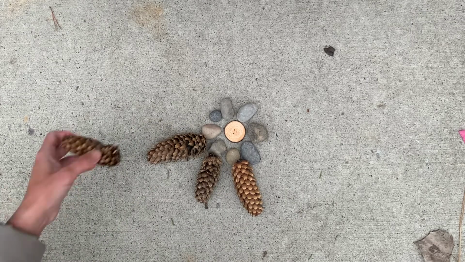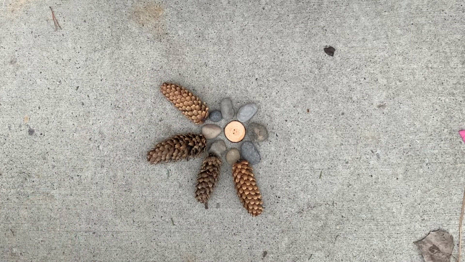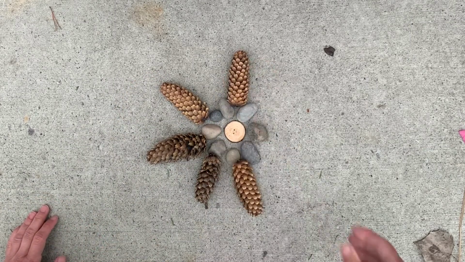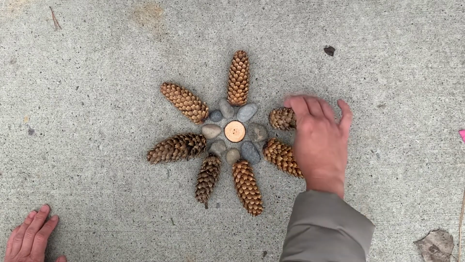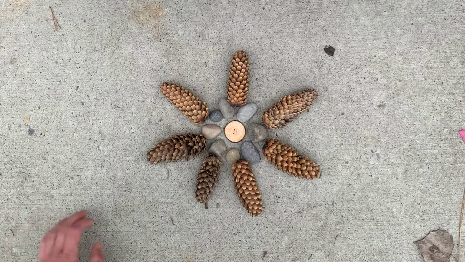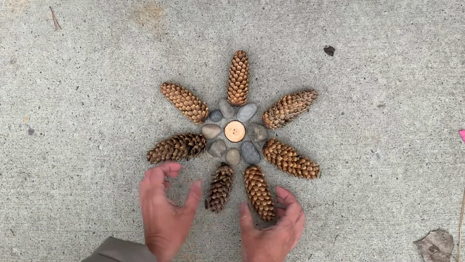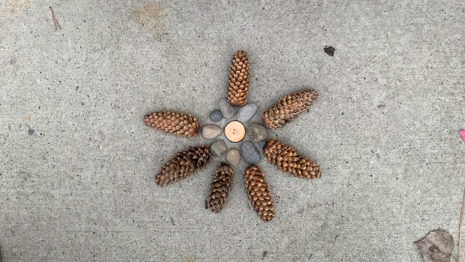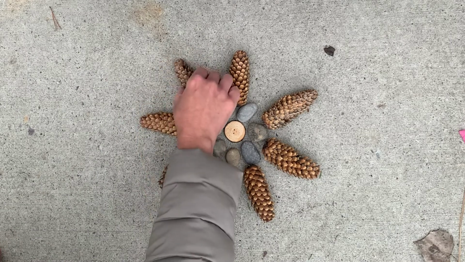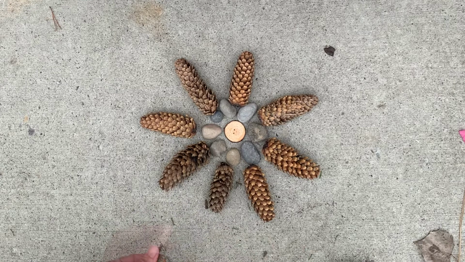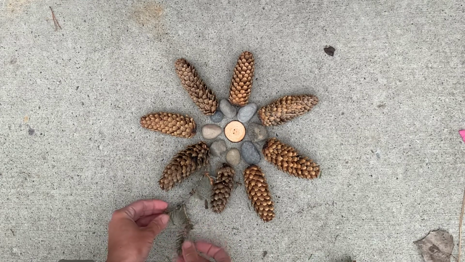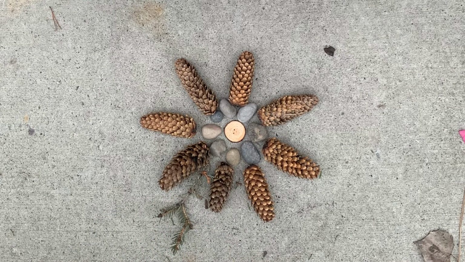So now I'm going to go in with some pine cones. We'll make a circle of pine cones, which creates kind of a star type shape. Now I will use these little sticks here, and I will arrange those in between the pine cones.